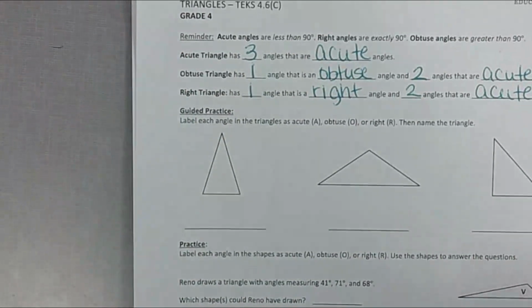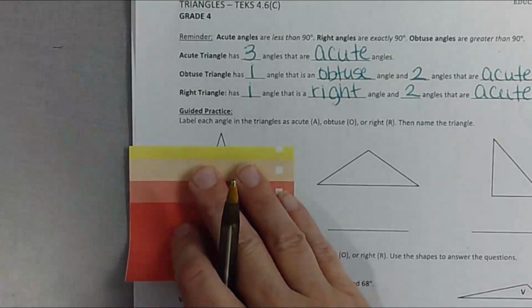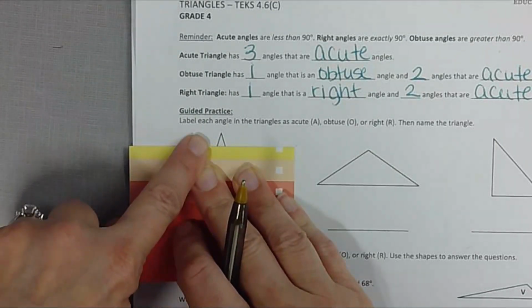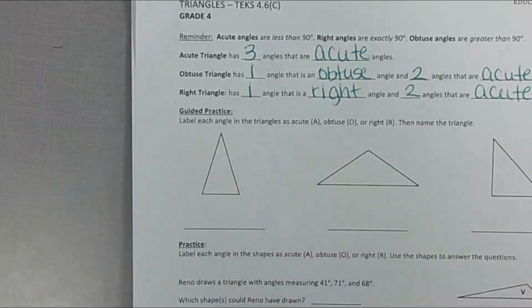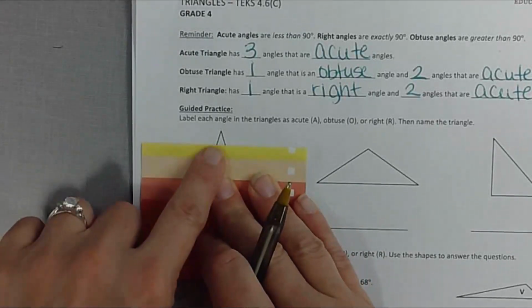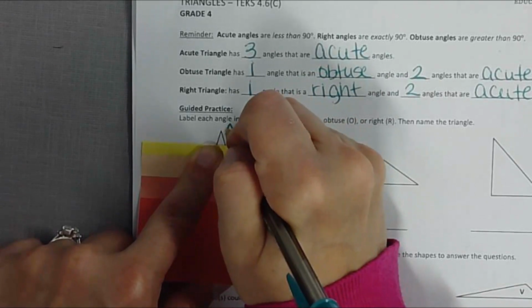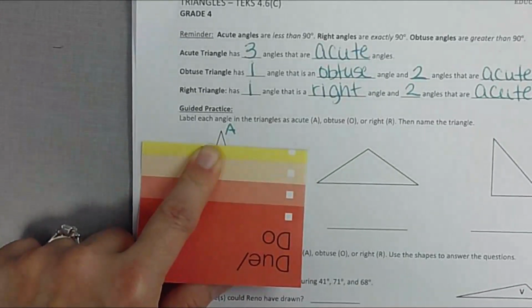All right. So what I'm going to do is look at it like this, because I can see that angle better instead of looking at the whole triangle. All right, so looking at this angle, what do you think it is? It's an acute angle. So I'm going to put an A there.